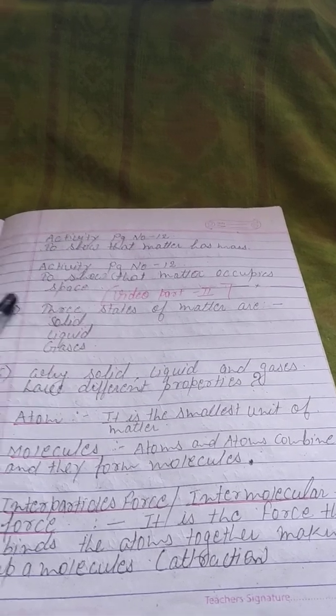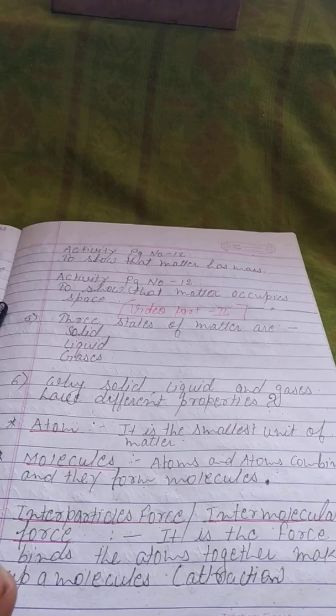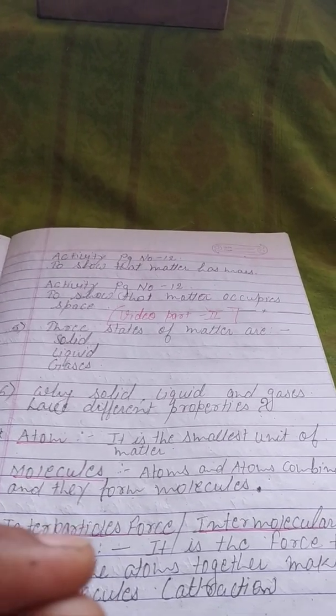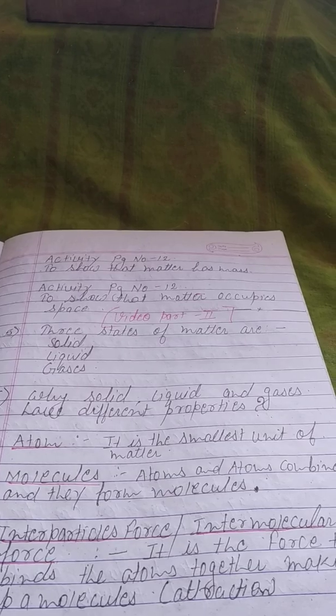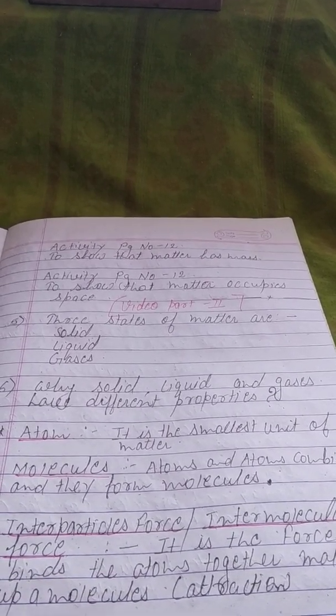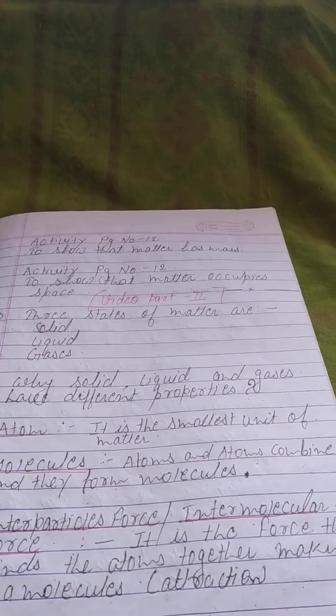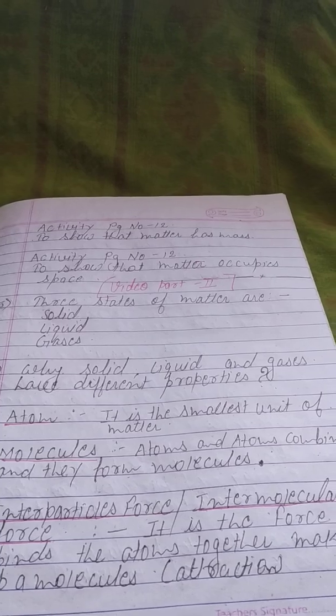If I start tearing this page into small pieces, continuously, obviously the stage will come when I cannot tear it any more.